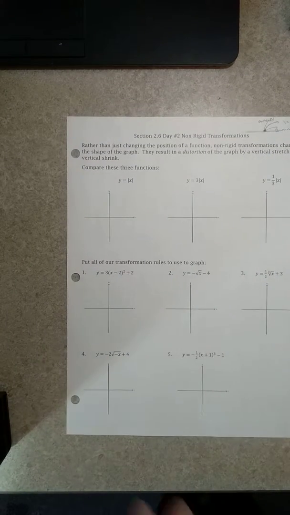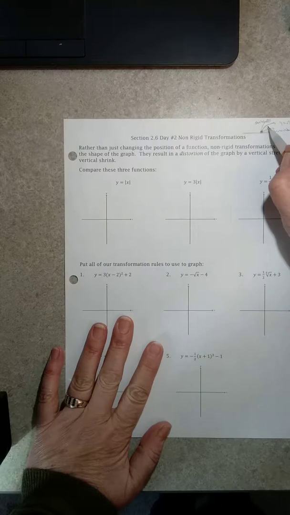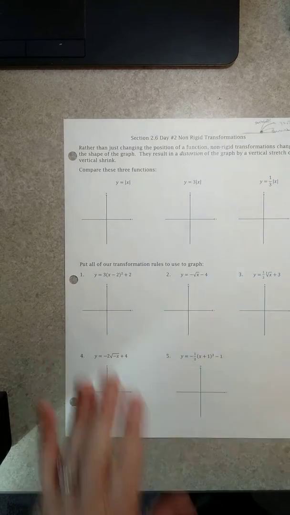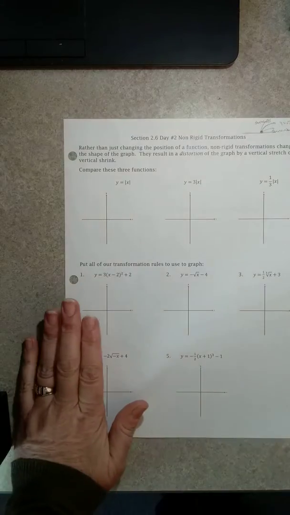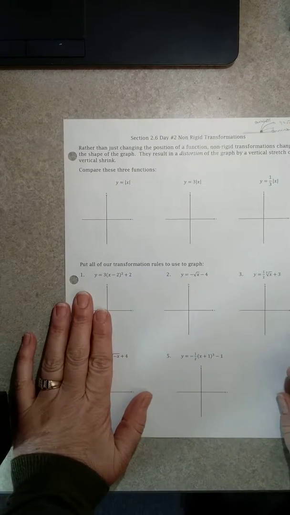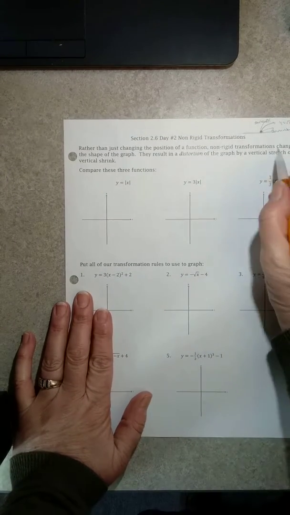So I'm either going to take my square root function and pull it up away from the x-axis more, that's a stretching, or push it down closer to the x-axis, and that's a shrinking. And that has to do with constant multiples. So that's what's going to do that.